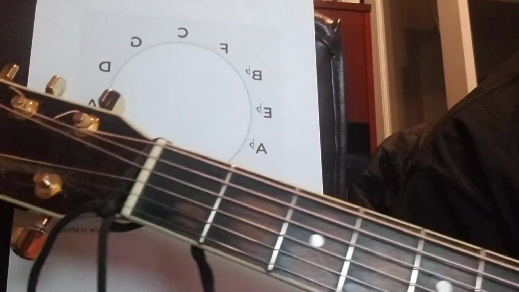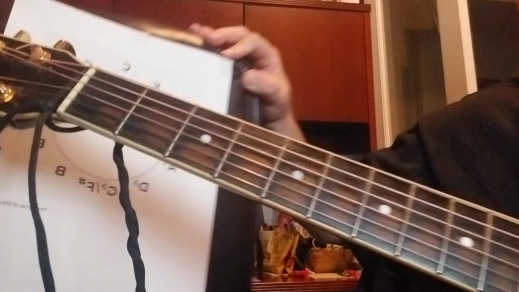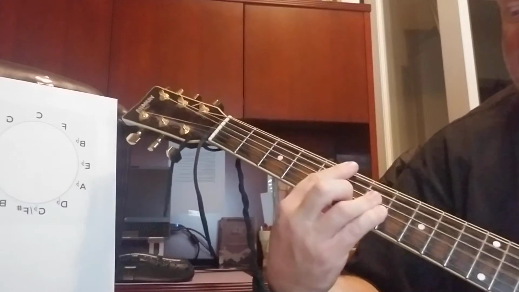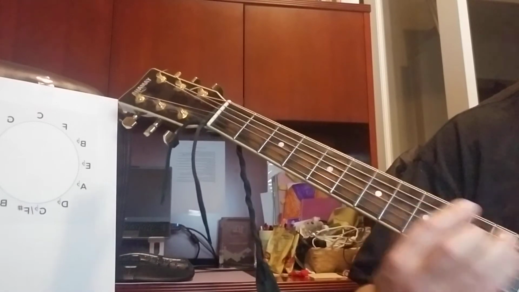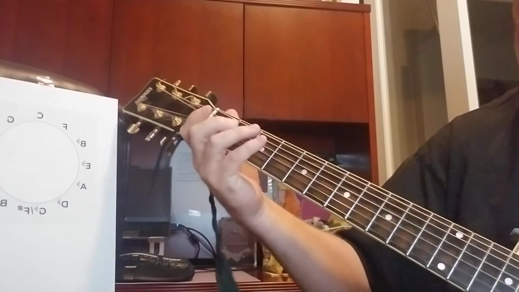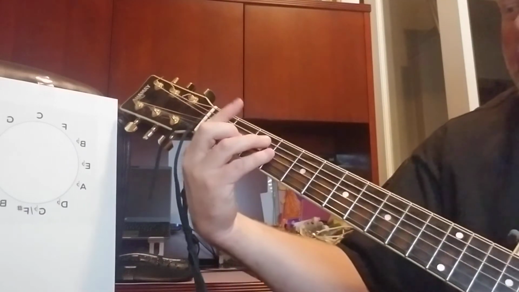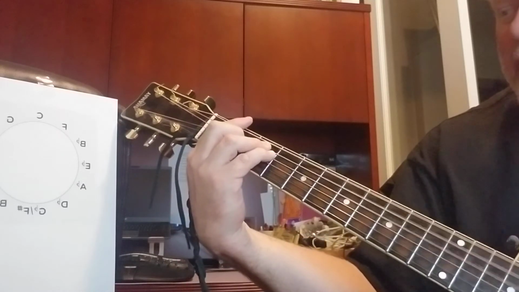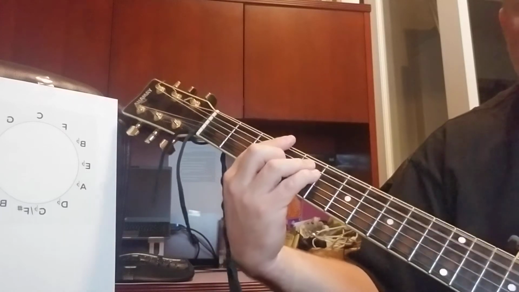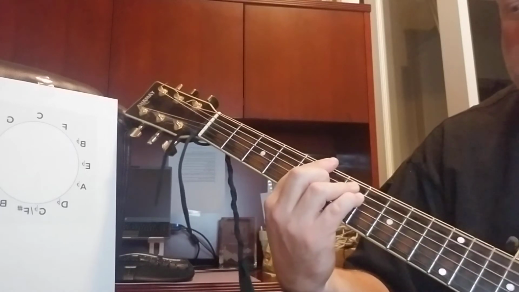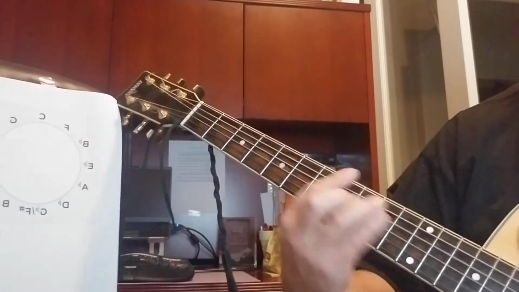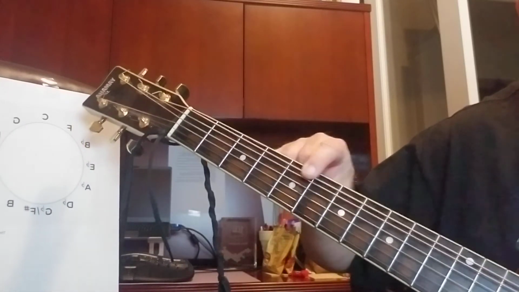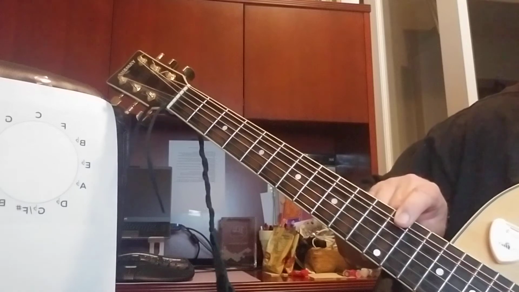And if you do it back really fast, it looks like this. This is what the weird thing is. Check it out. It's just going up the neck, going from the A bar chord to the E bar chord, A bar chord to the E bar chord. And just going up one full step each time until we get to the E.